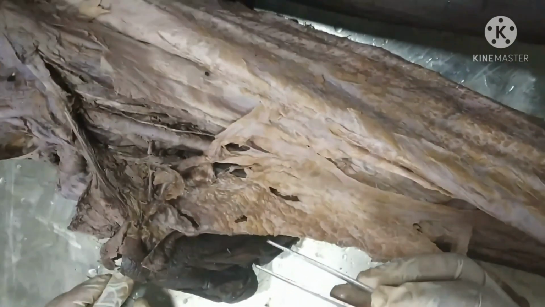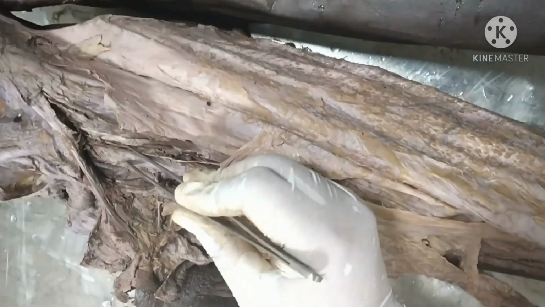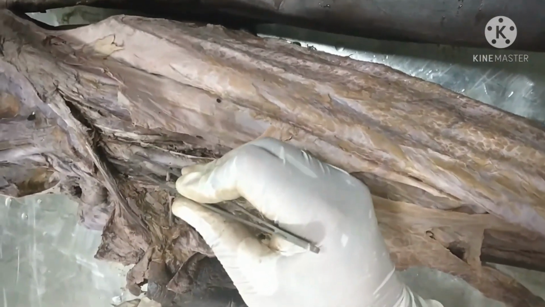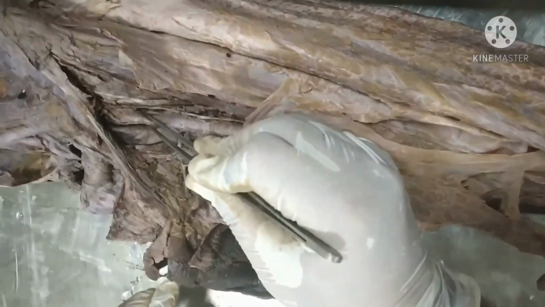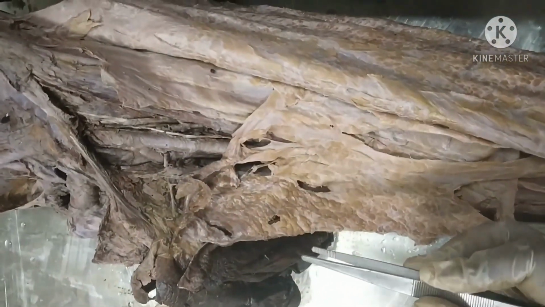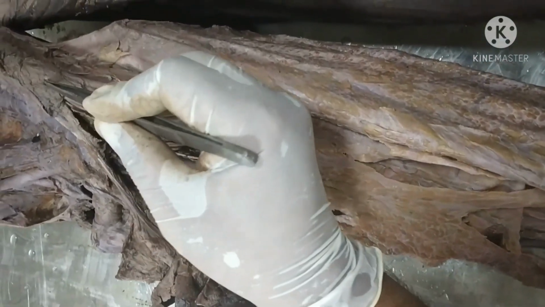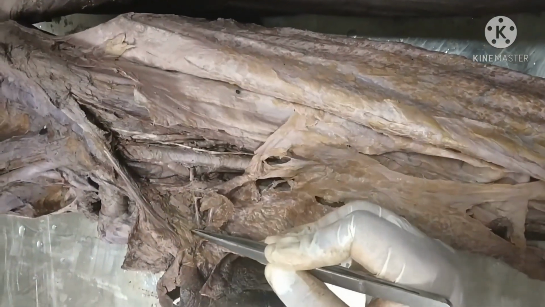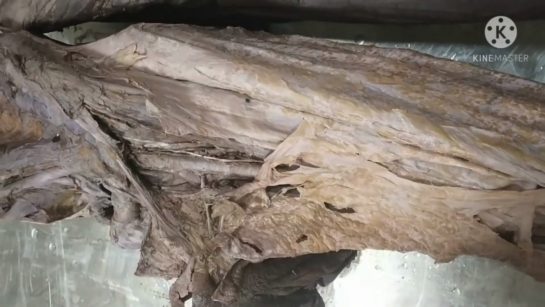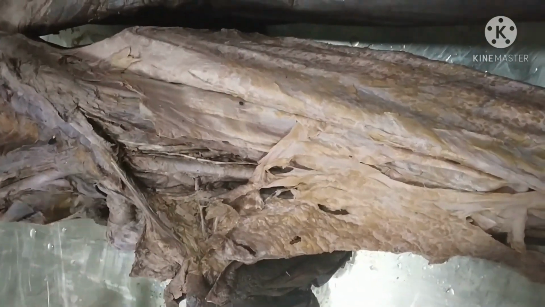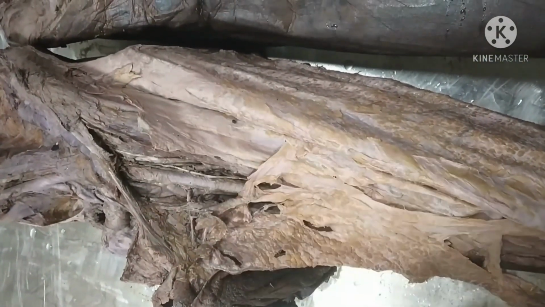In addition to that, important point, we will be having superficial branches of femoral artery. I am going to point out the femoral artery later on. They are superficial circumflex iliac, superficial external pudendal, next your superficial epigastric. So these are all the superficial branches of your femoral artery.